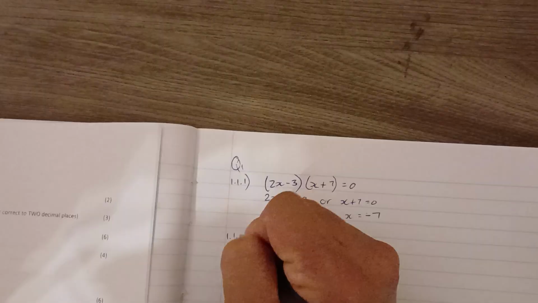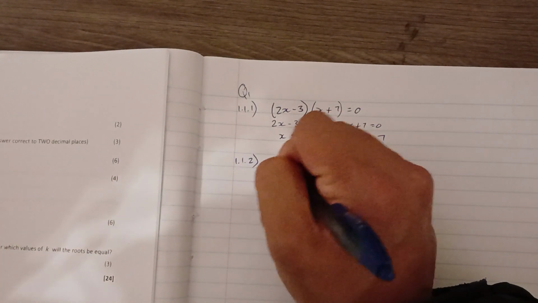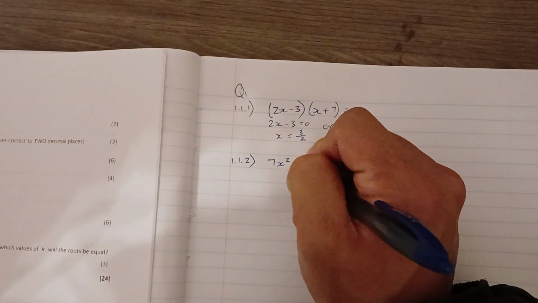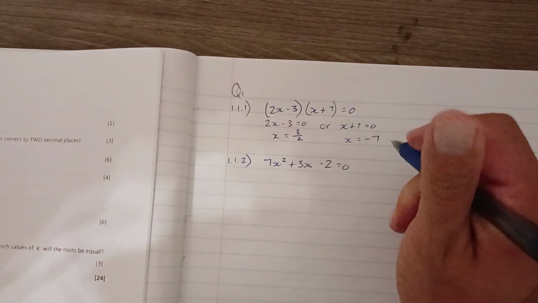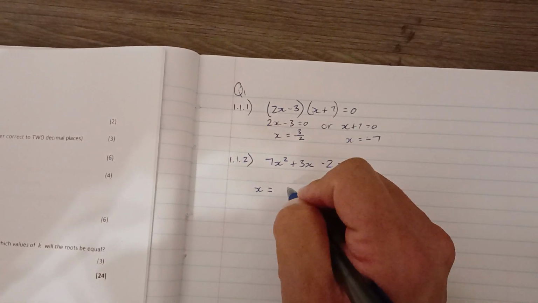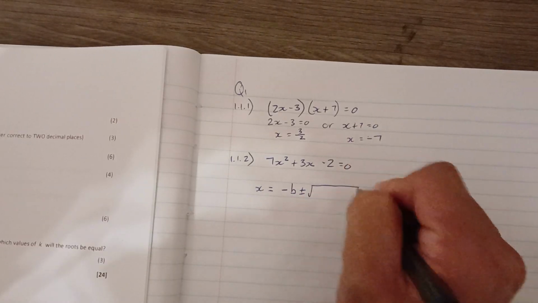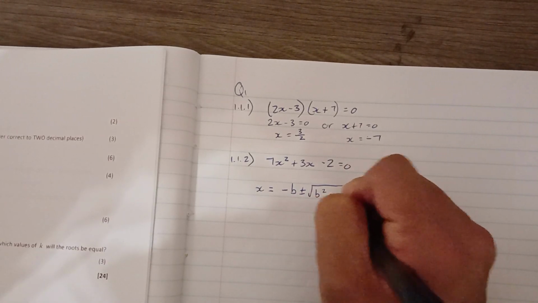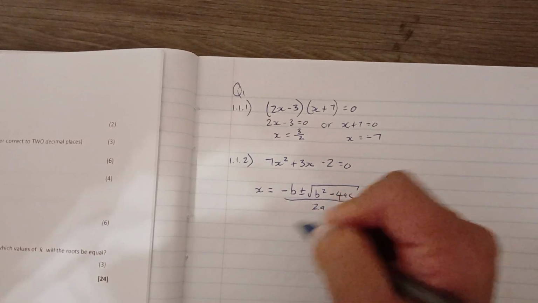Okay, 1.1.2: 7x squared plus 3x minus 2 is equal to 0. We would use the quadratic formula: negative b plus minus the square root of b squared minus 4ac, all over 2a.